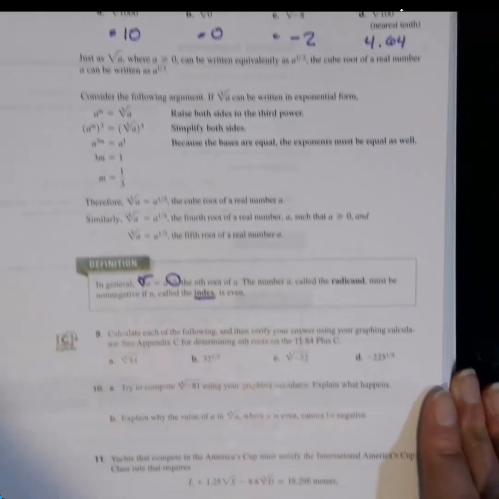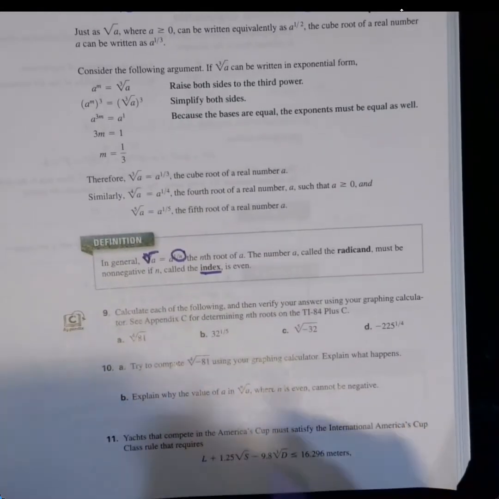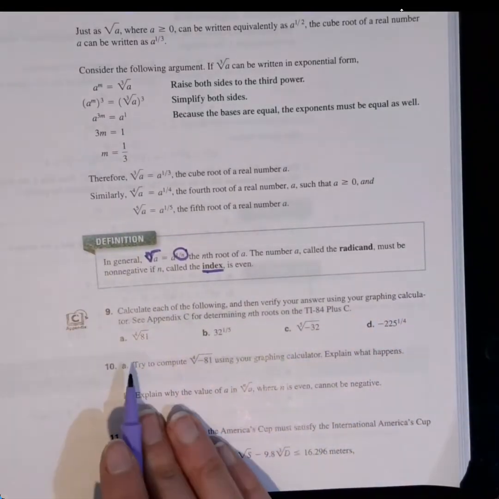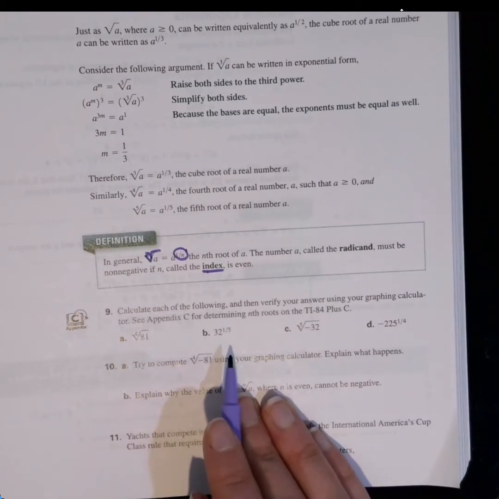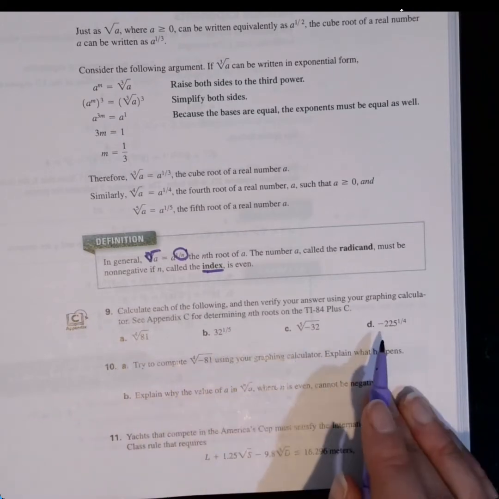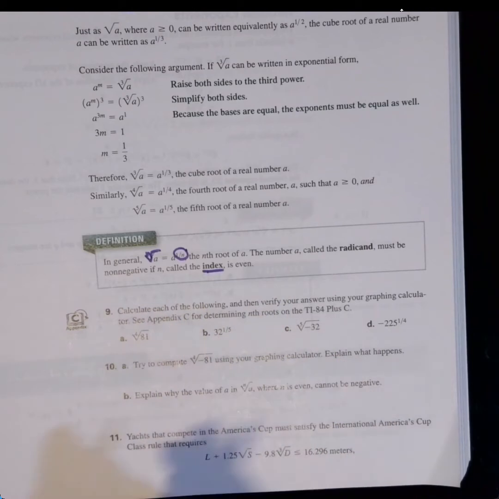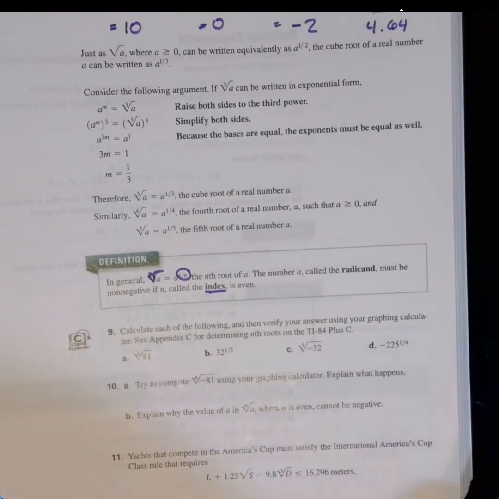Now on to number 9. Calculate each of the following. So these ones are fourth roots or fifth roots or fifth roots again or fourth roots again. All right. I will use the calculator to help just to show again how I can do this.